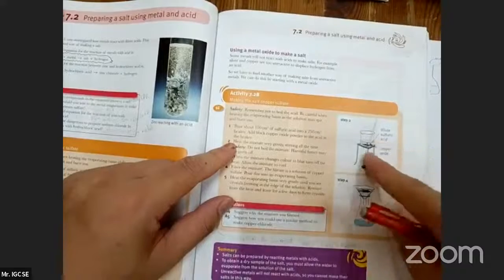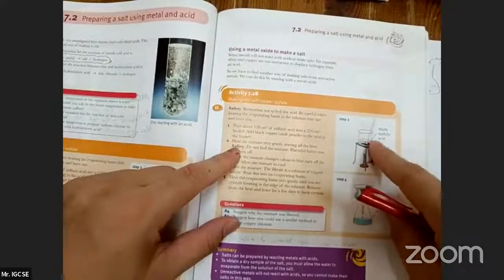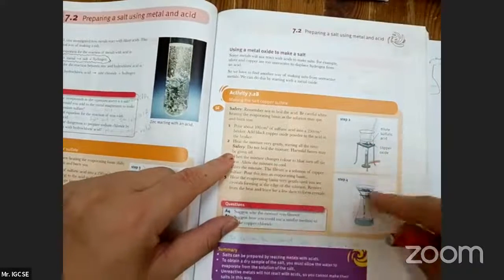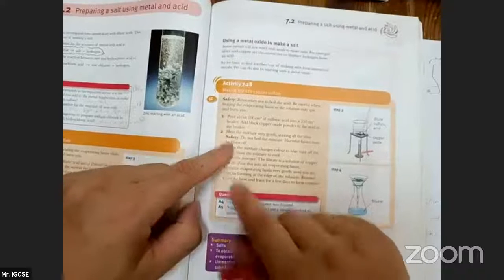No, this one okay. This one is heating. So this one is a beaker. It's okay. Be careful. But I think the narrow one is to prevent the spill.